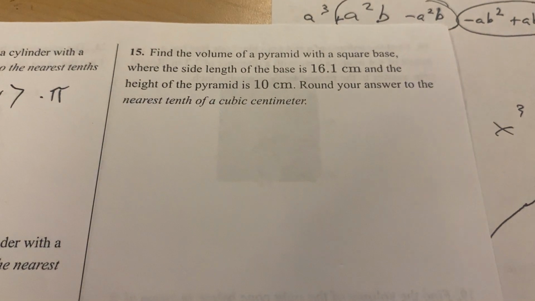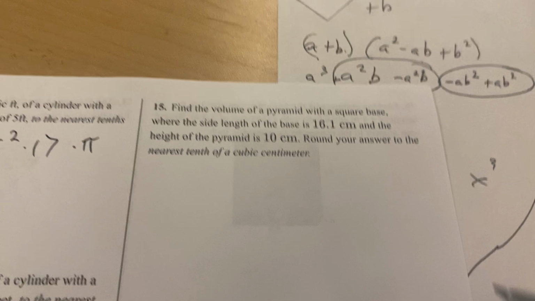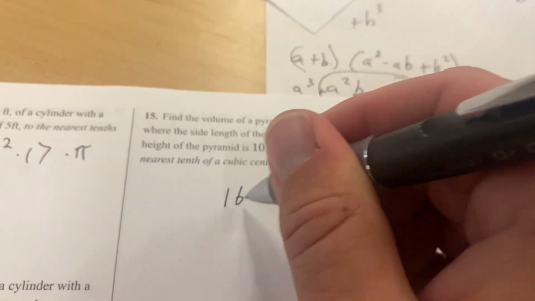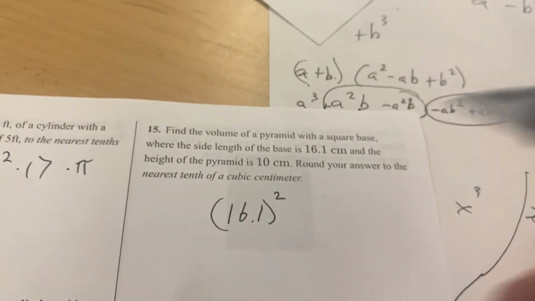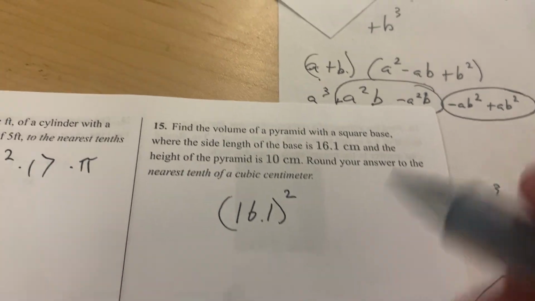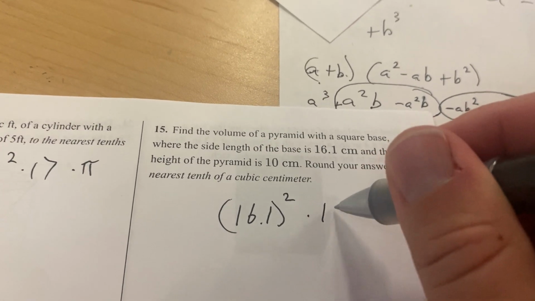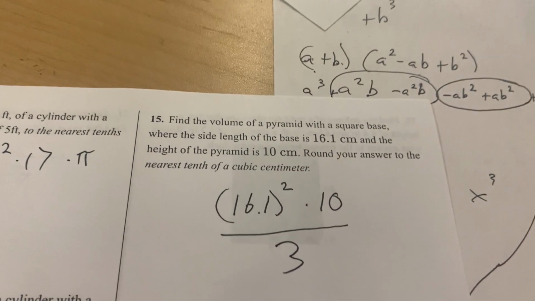Okay, looking back here, find the volume of a pyramid with a square base where the side length is 16.1. So side length, I'm gonna take that 16.1, I'm going to square it because that would be the area of a square. I multiply that by the height of the pyramid, which is 10, and I divide the whole thing by 3.